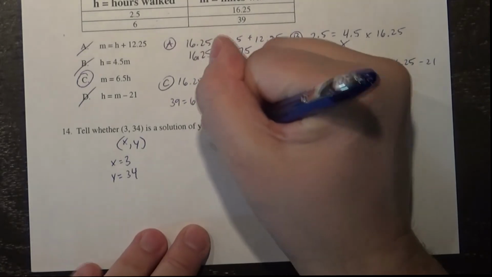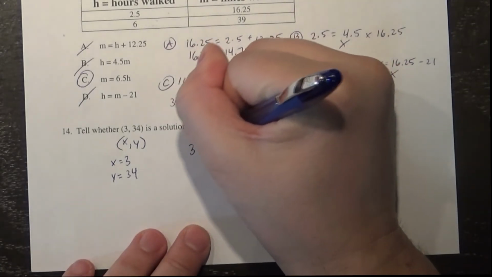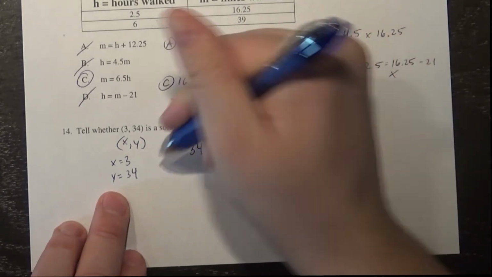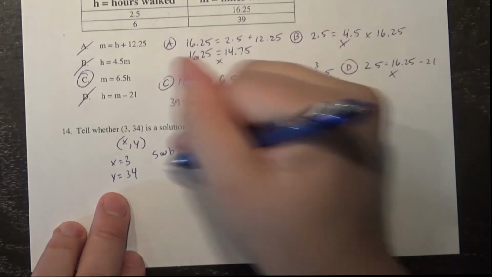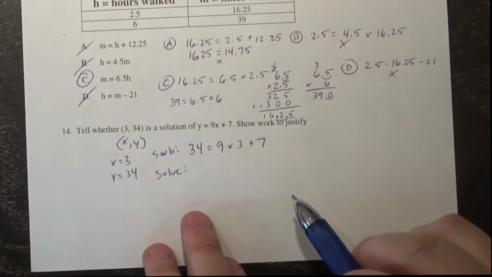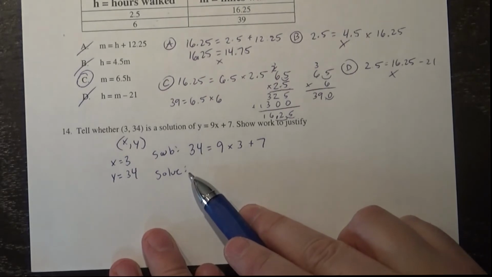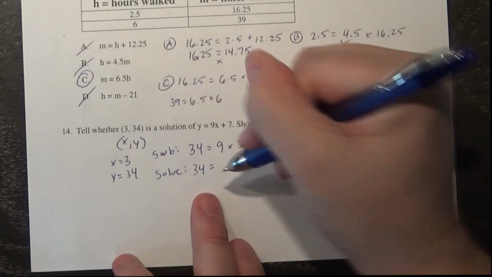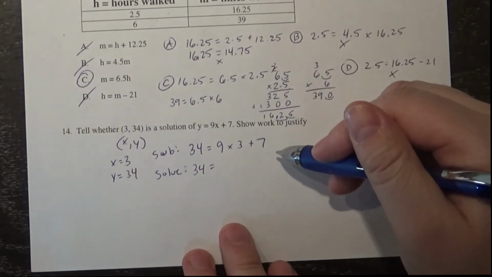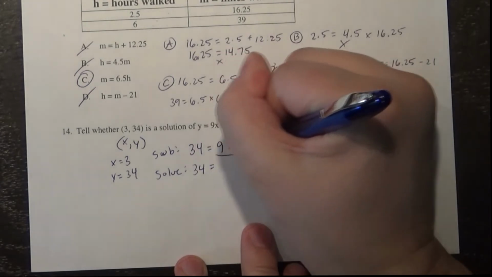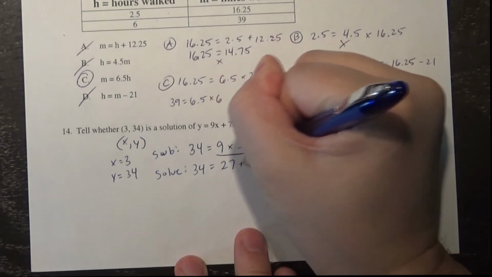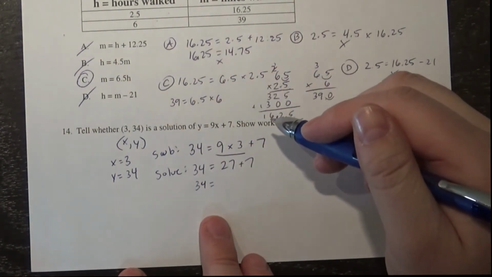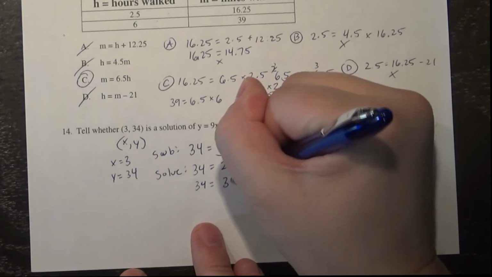So with this in mind, this is really just a matter of me substituting and solving. This is like a pretty easy one. So I have y equals, that's 34 equals 9 times 3 plus 7. That's just my substitution step. Now I can begin to solve. Again, the left side of my equation is just 34. There's nothing I can do to solve 34. It's alone already. So the real work is on the right side of my equation, and I want to use order of operations. So I'm going to multiply first. 9 times 3 is 27. And then over here I have 34. I'll just bring that down. 27 plus 7. That's going to give me 34.